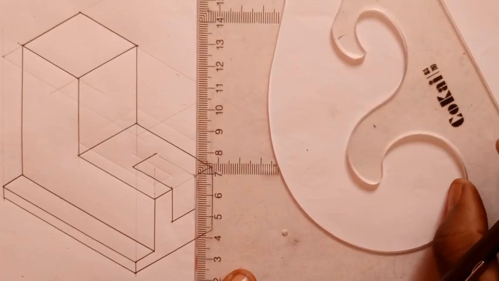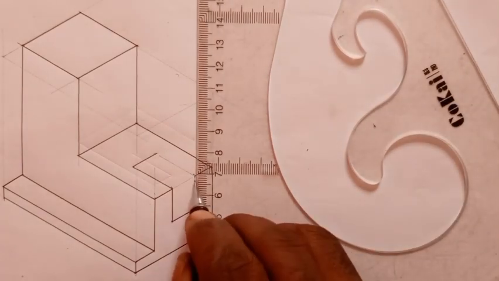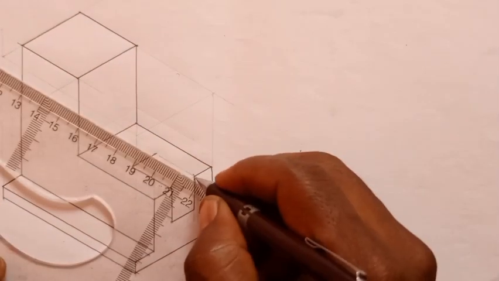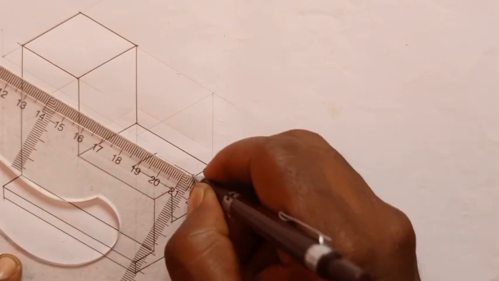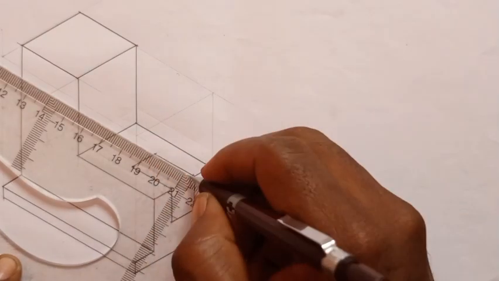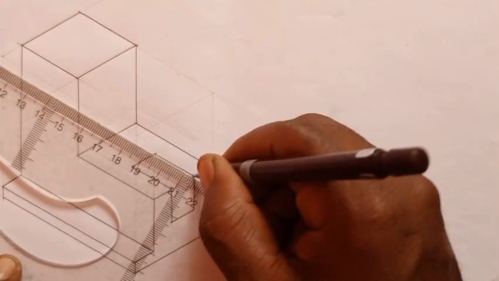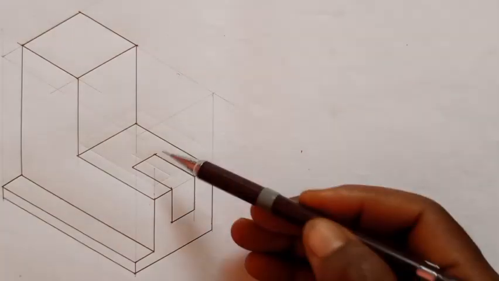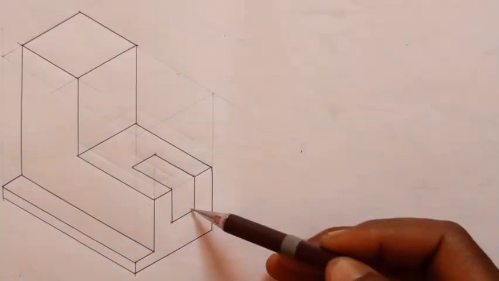I'll close here up to, as shown in the top right corner of the screen. I'll place my compass here, and I'll close here up to. Right? Now if you look at this, then I'll do the needful. If you look at the top right corner of the screen, you discover that there's a line coming down here and another one going down here.